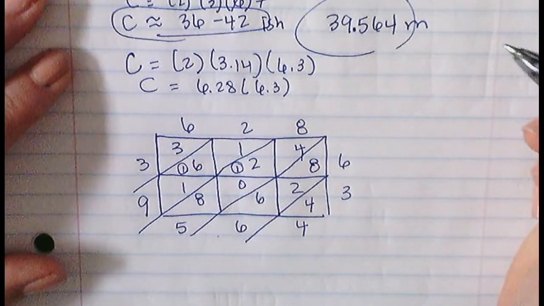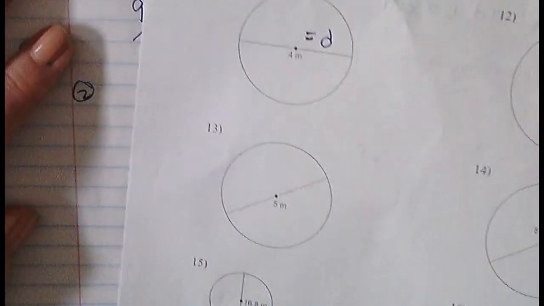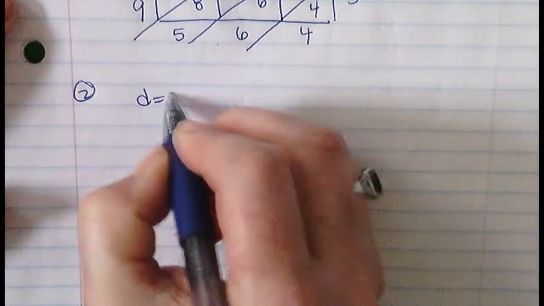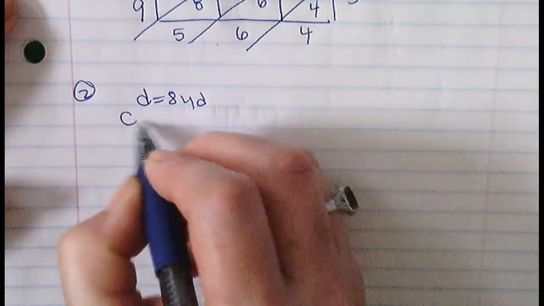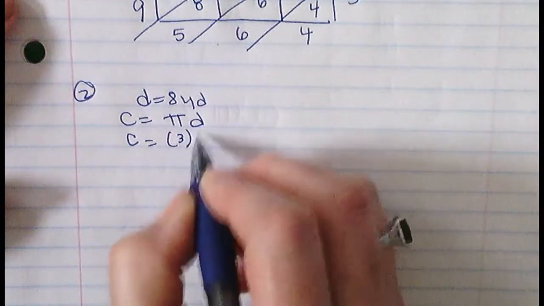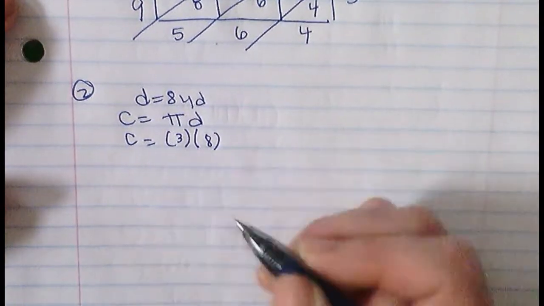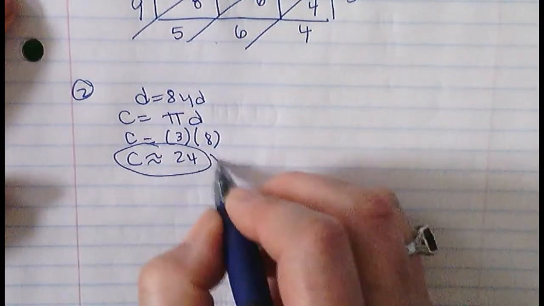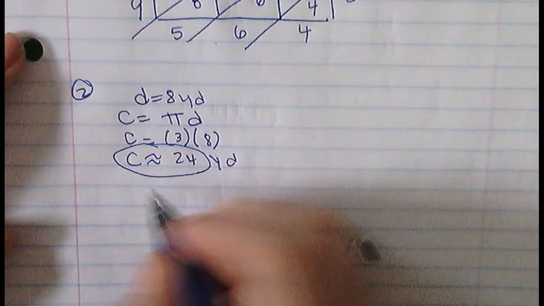Let's do a problem with diameter. Question 2. So what if we ask you to do, we'll do question 14. The diameter is 8. So the diameter is 8 yards. And so I'm going to do C equals pi times D. C equals, I'm going to use rounded, 3. Diameter is 8. What's 8 times 3? 24. I'm going to tell you the answer is about 24 yards. And it should be more than 24, but it's somewhere around there. It's definitely not 100. And so we need to go back into the real answer.